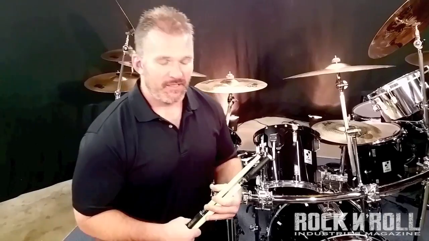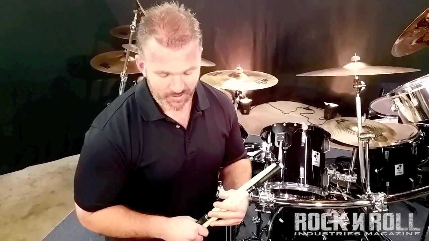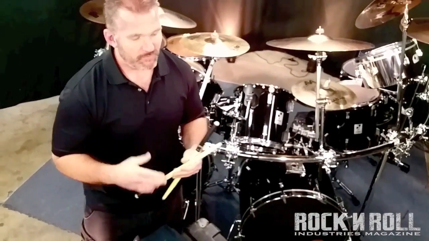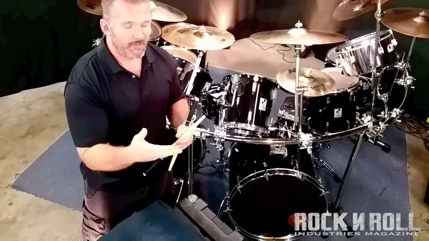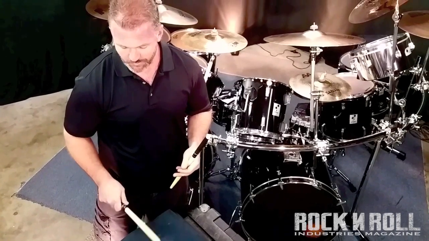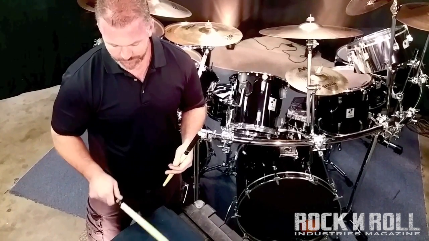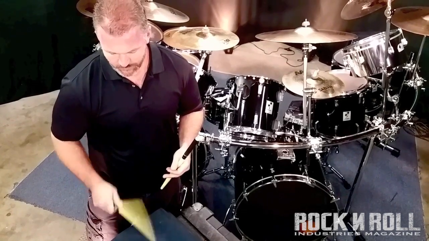It's a triplet. Again, our triplets are 1, 2, 3, 2, 2, 3, 3, 2, 3, and so on and so forth. The initial downbeat, the 1, a harder hit with the triplet afterwards being a little bit lighter hit. So 1, 2, 3, 2. Just like that.